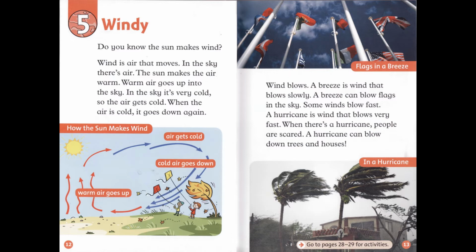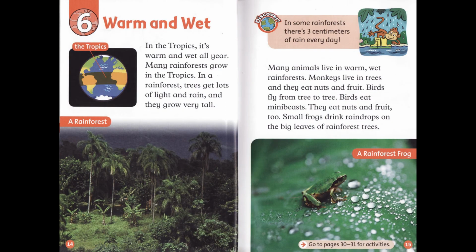Chapter 6. Warm and wet. In the tropics, it's warm and wet all year. Many rainforests grow in the tropics. In a rainforest, trees get lots of light and rain, and they grow very tall. Discover. In some rainforests, there's 3 centimeters of rain every day.